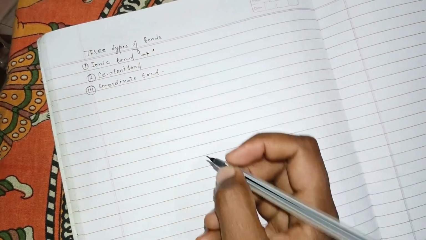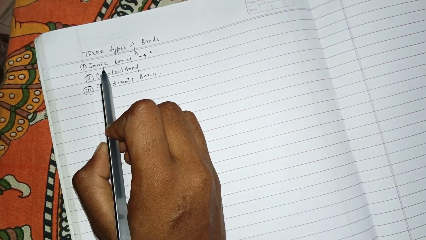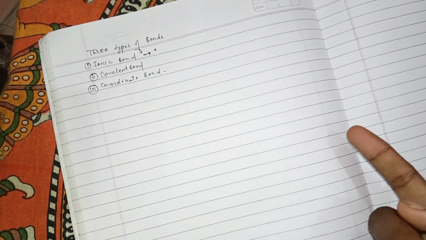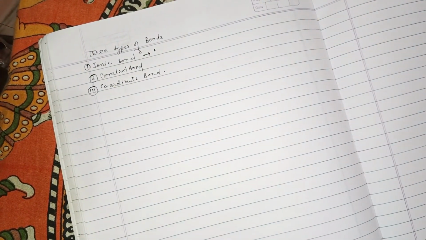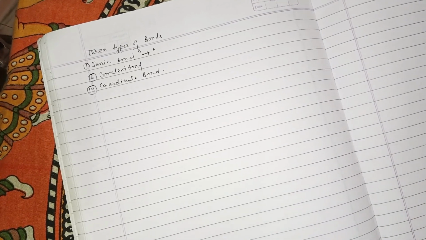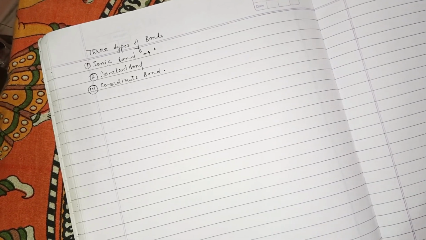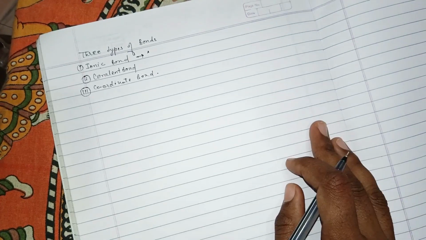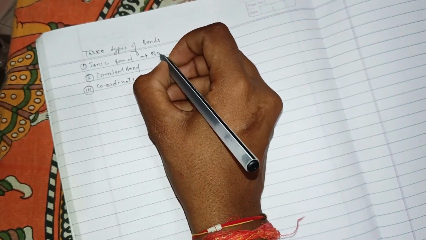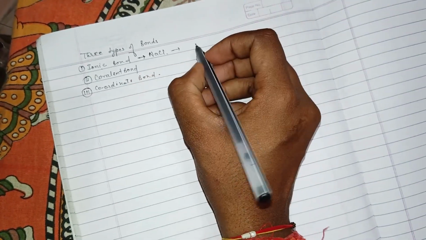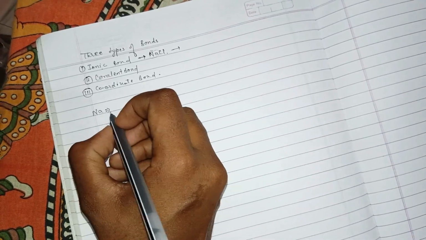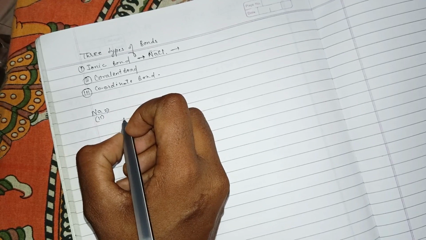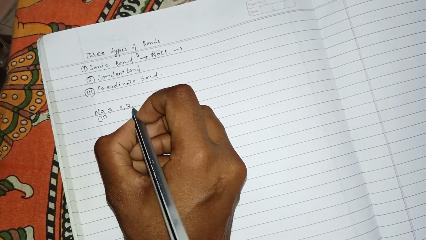For example, in ionic bonding, one is positively charged and one is negatively charged, so electron transfer takes place from one atom to another, that is, from an electron rich to an electron deficient atom. For example, if we go with NaCl, the example is NaCl. Na has 11 electrons in it, 2, 8 and 1.